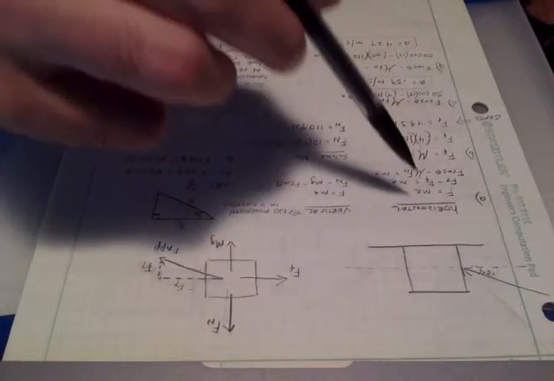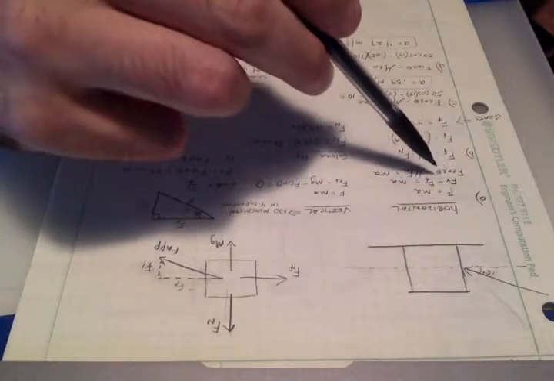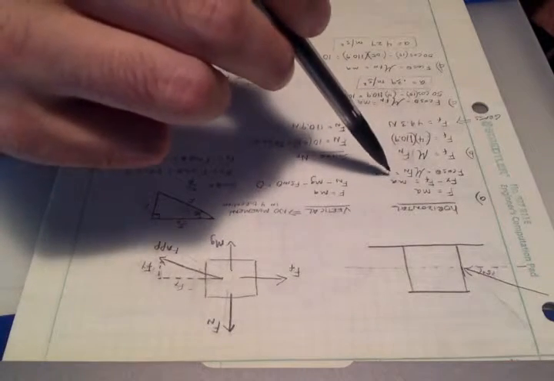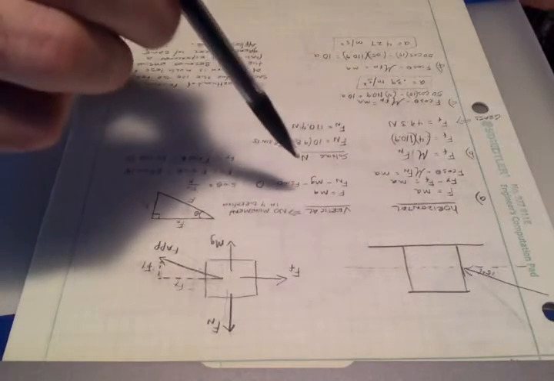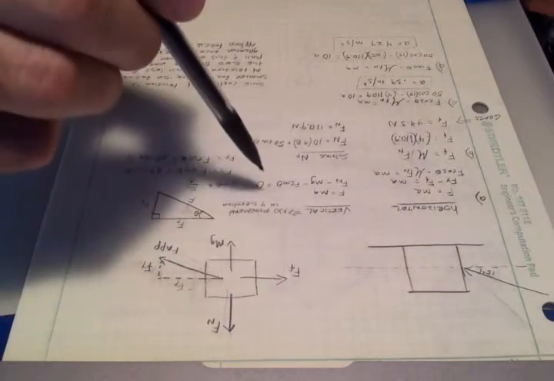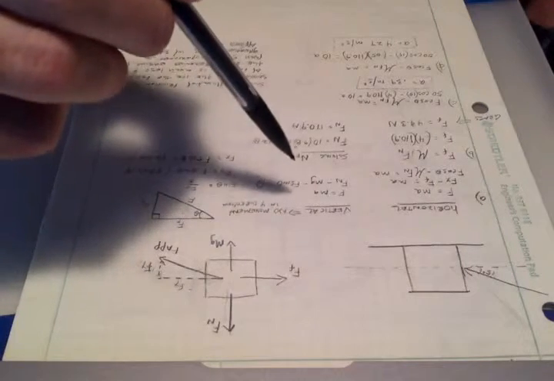So our horizontal, which will be our x, is going to be F cosine of theta minus mu times the normal force equals mass times acceleration. And then in our vertical, which is our y direction, there's no movement, so we know that it's going to be 0. For the next part, we're going to find the force of friction on the grass.